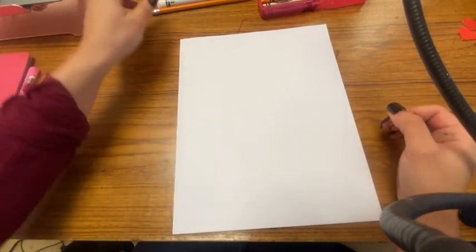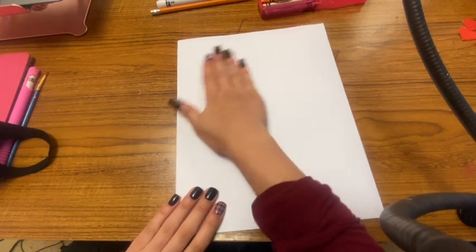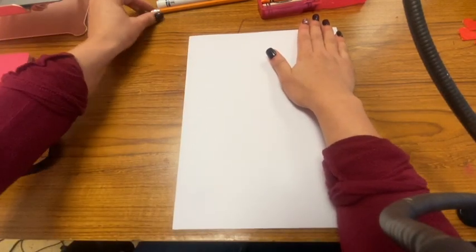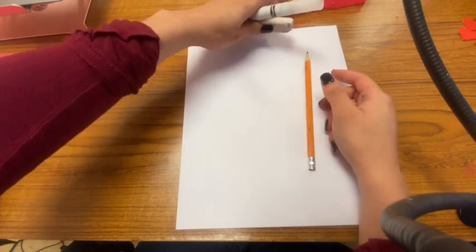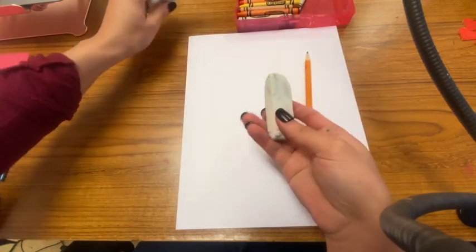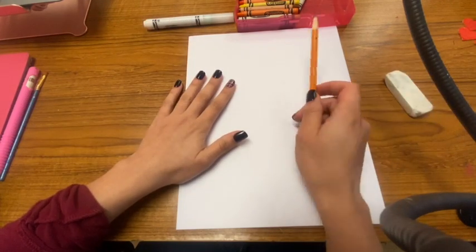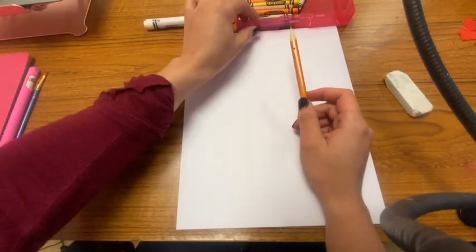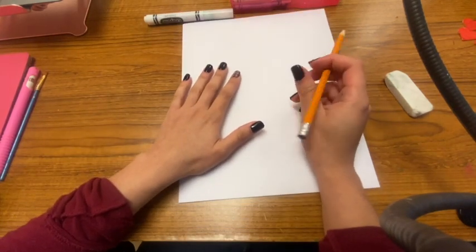Okay, so the very first thing I need to make sure I have is my paper. Okay, this is my paper. And I'm going to make sure I have a pencil, a marker, something to color with, and an eraser in case I need to erase anything. Okay, our animal that we'll be making today is a bunny. Okay, but not just any bunny.